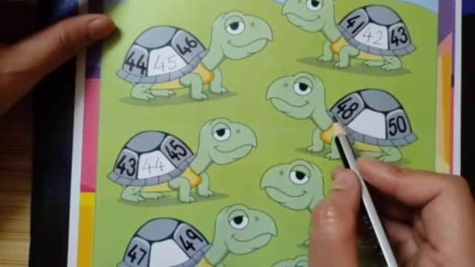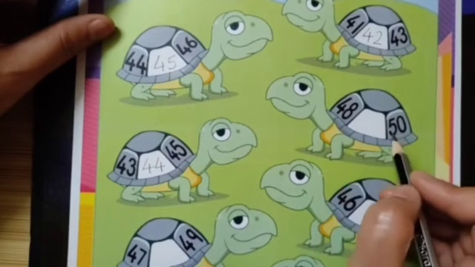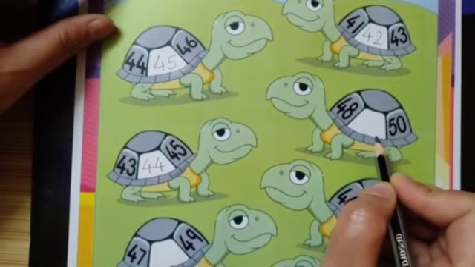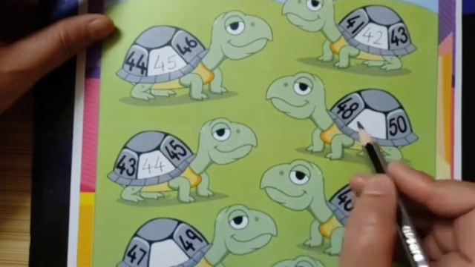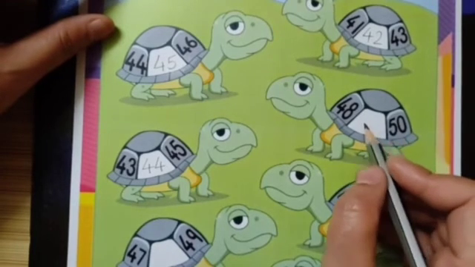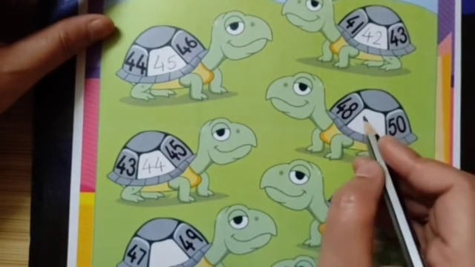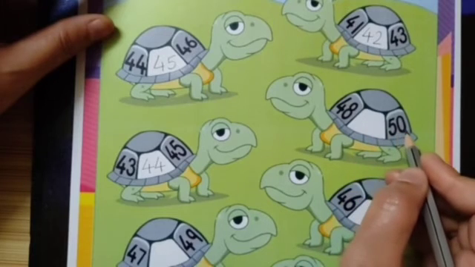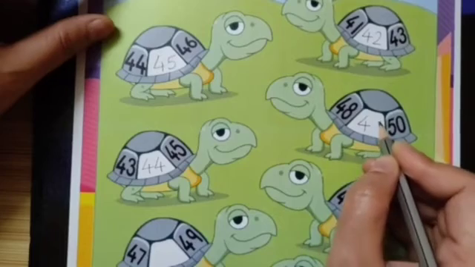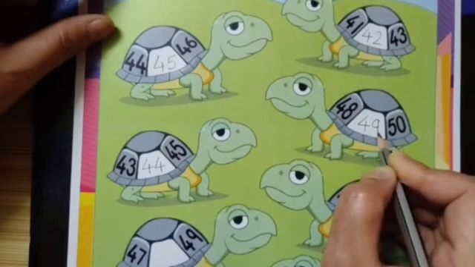Now this is number 48 and 50. Now which number will come here? Between 48 and 50. Very good kids. Yes, 48, 49, 50. So we will write here number 49.